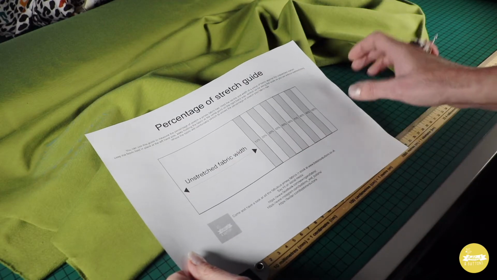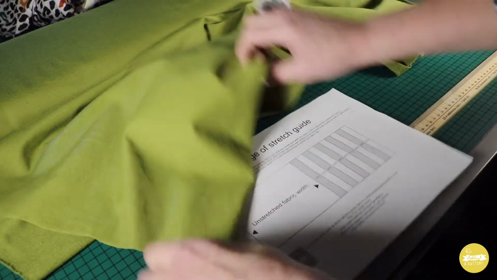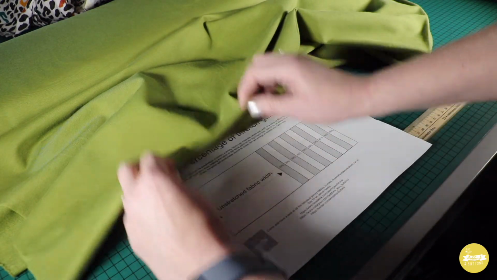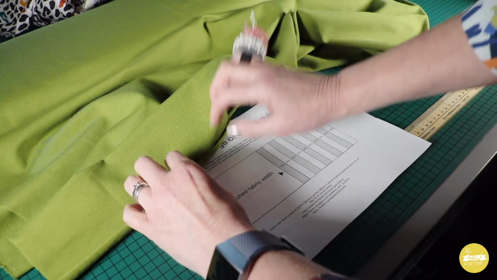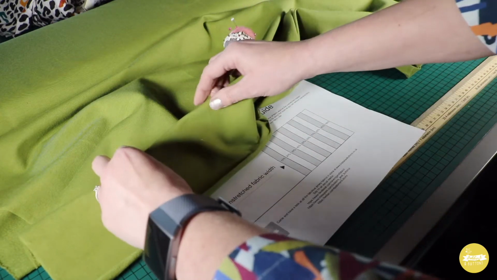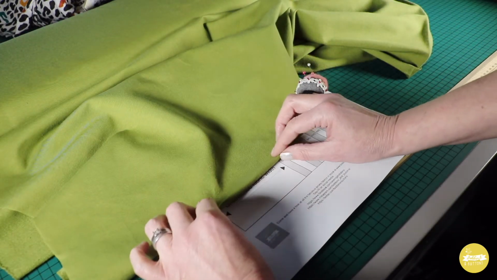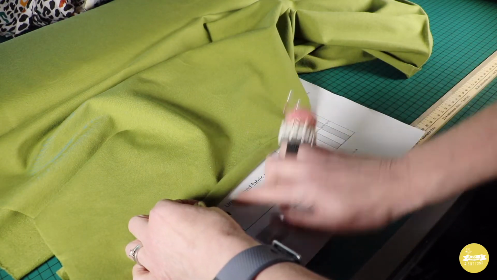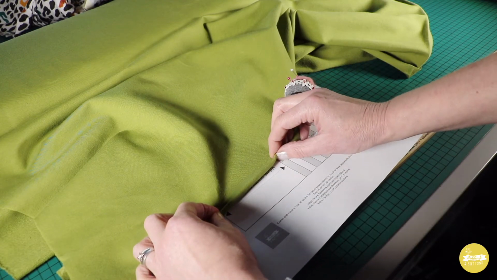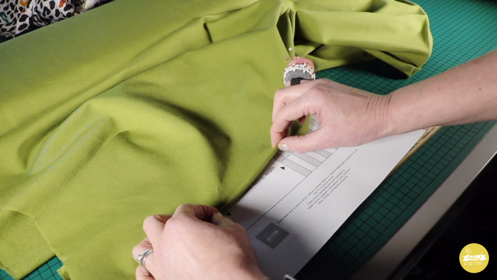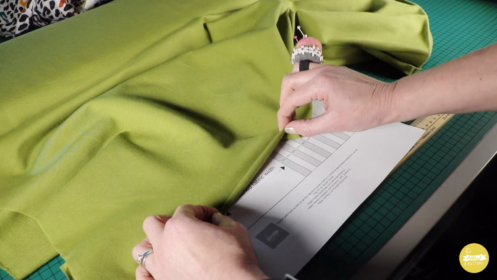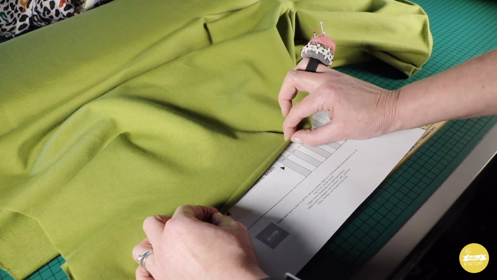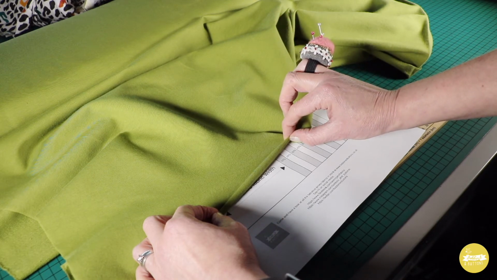To measure the percentage of stretch using the stretch guide, hold the fabric against the unstretched fabric width part of the guide. You want to find the middle of the fabric, don't use the edge, as it tends to be a little bit more stretchy anyway. So we're going to find the middle somewhere like this, then hold the fabric at either end of the guide and pull. You want to pull till it feels well stretched but not overstretched. So this feels comfortable at around about 30.